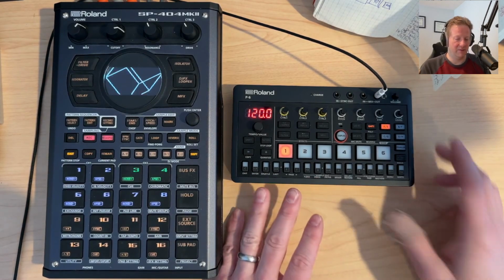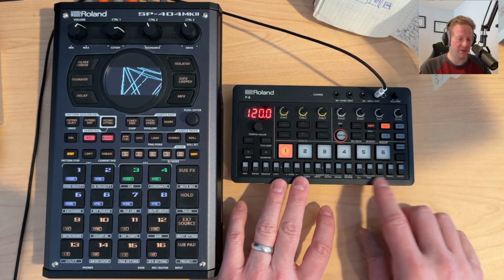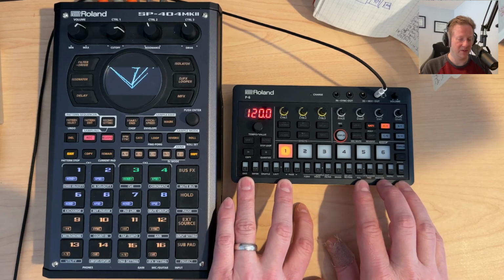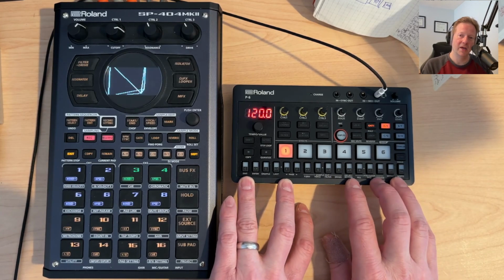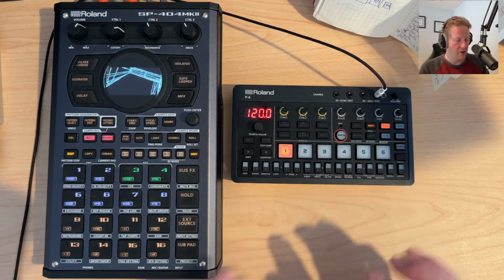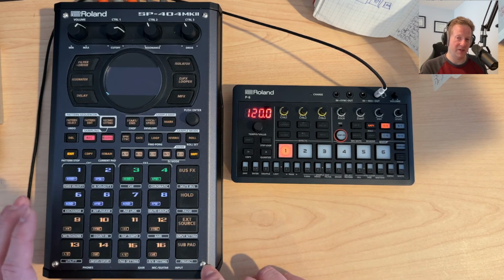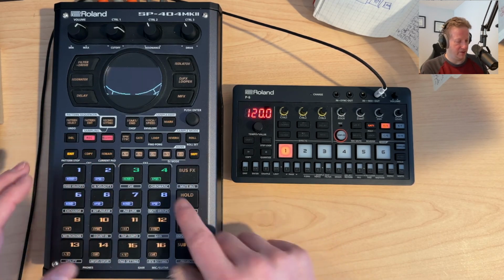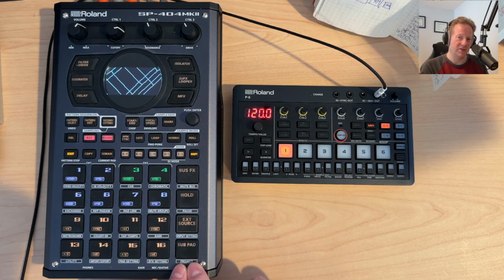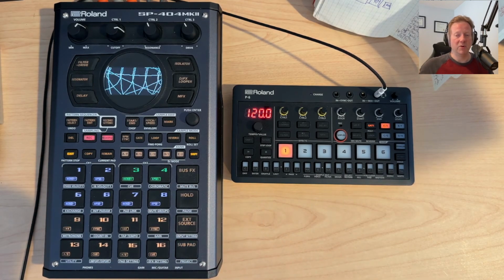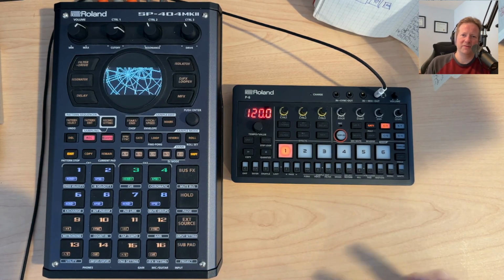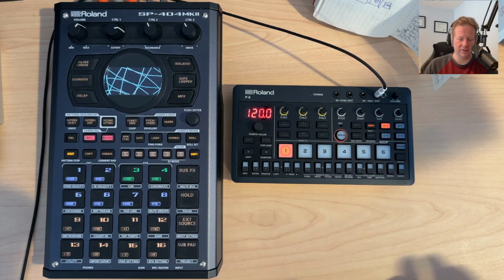So that's cool, but there also is no concept of a project in the P6. So you get what you get, and that's all you have. Whereas on the SP404 Mark II, as well as having the 10 banks with 16 pads each, you've got 16 projects. So just multiply that by 16. I think it's like 2,540 or something like that.